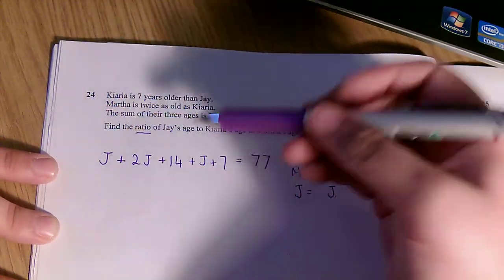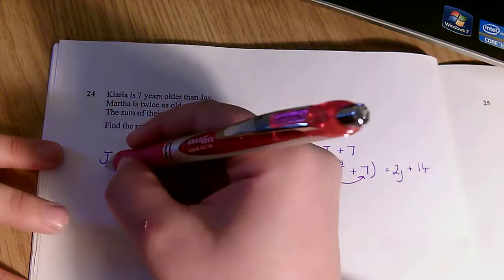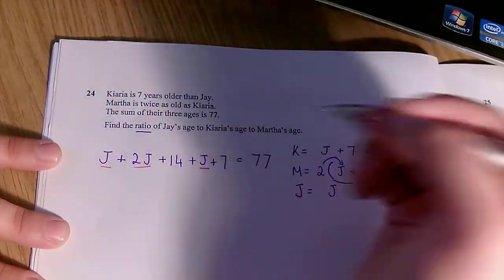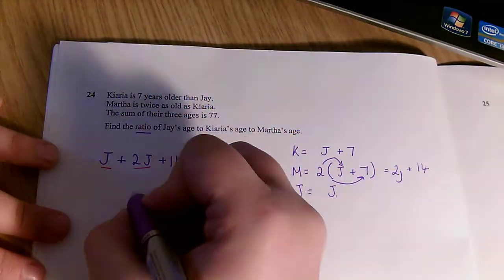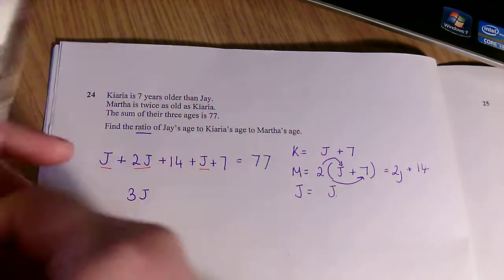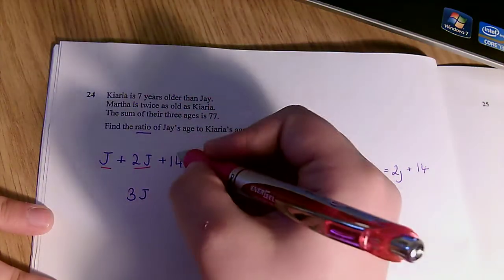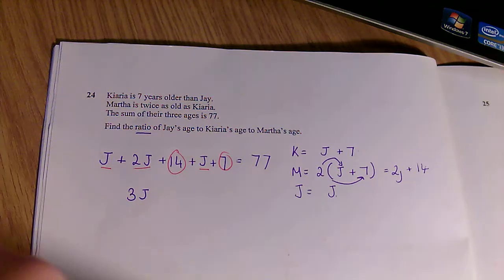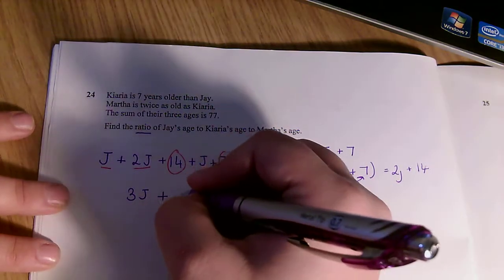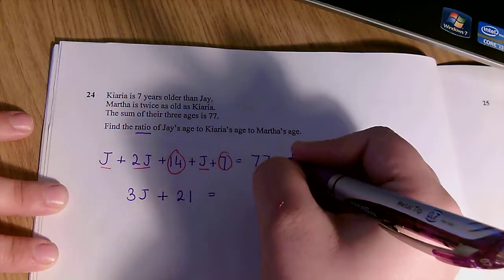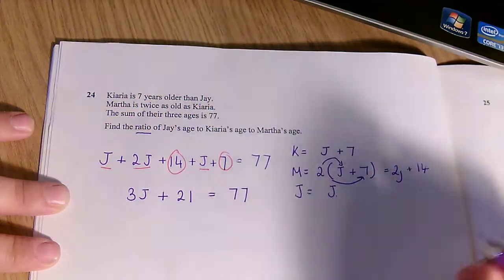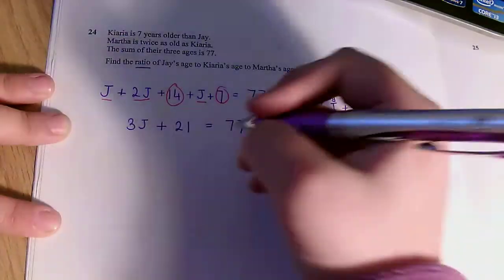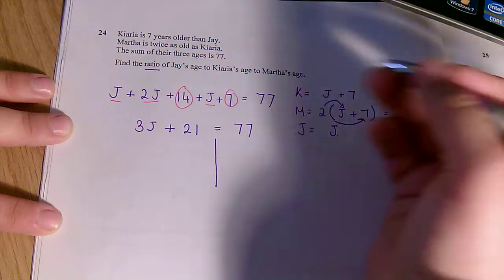So let's simplify this slightly. I've got J, 2J and J. So that's going to take me to 3J, 3 lots of J's age. I've then got 14 add 7, which is 21. 3 lots of J's age plus 21, and that still equals 77. And you can probably tell what we're going to do next. We're going to do Donald Trump and build a wall.